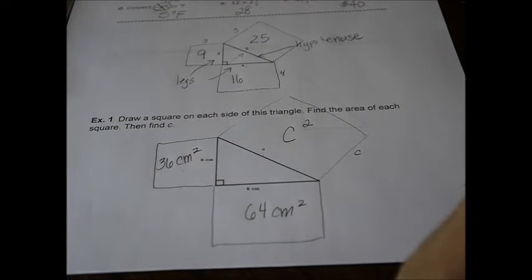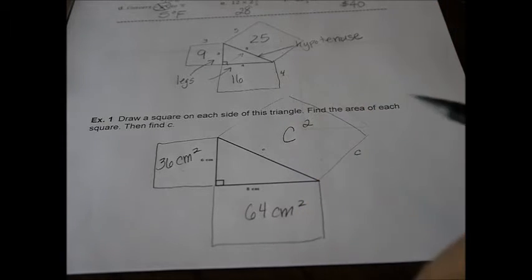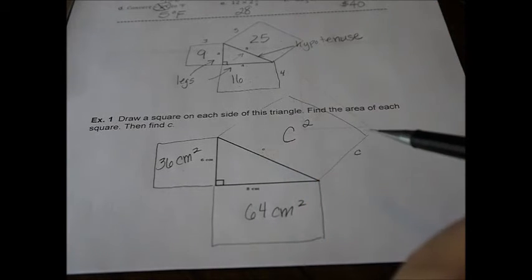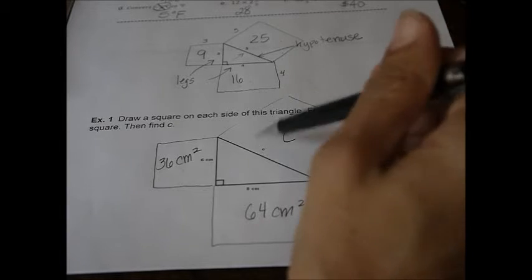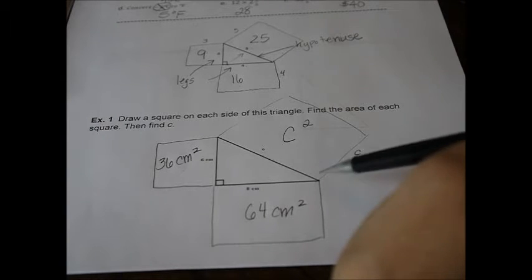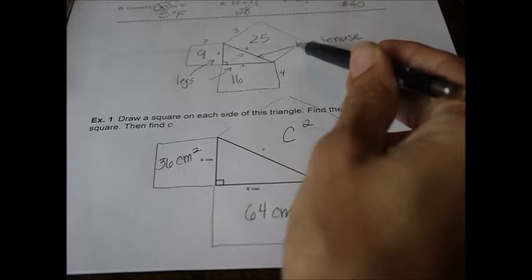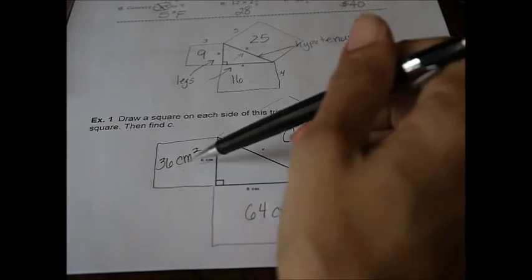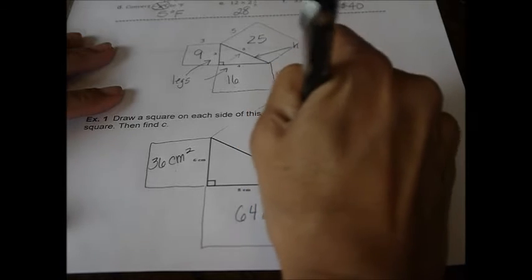The letter C is most commonly associated with the hypotenuse. So can we guess what the area of this is? Or do we have a way to predict that? Well, what did we say? We said this area plus this area equals the area of the big one. So 64 plus 36, this must be 100 centimeters squared.